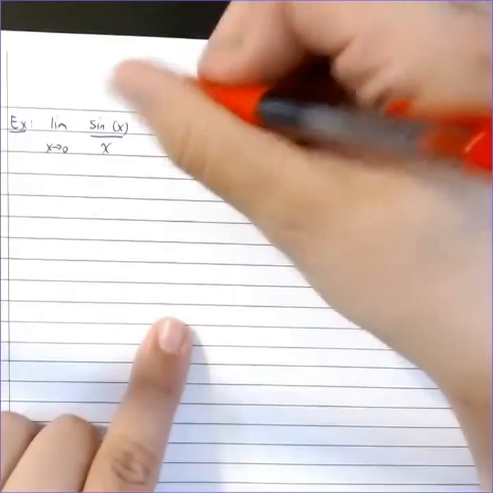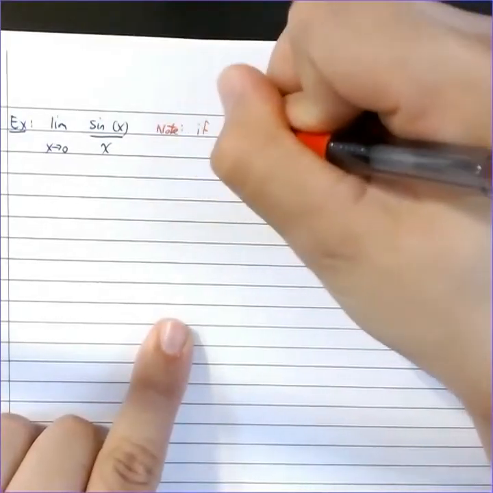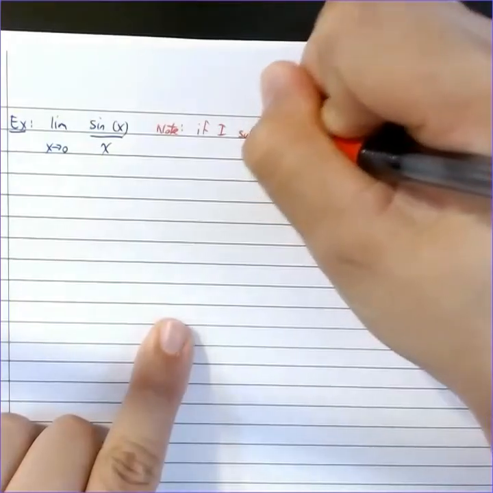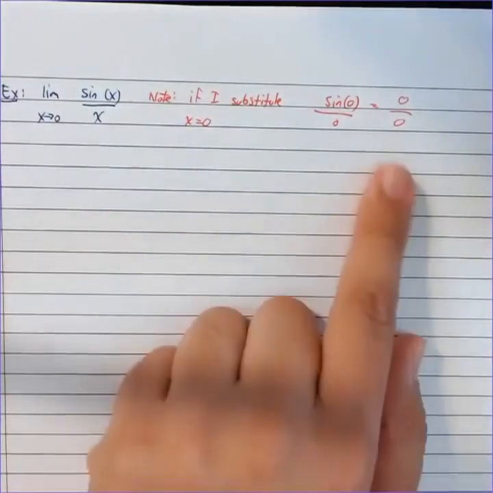That doesn't mean anything. If I substitute 0, I get sine of 0 over 0, and I know the sine of 0 is 0, so 0 over 0. Okay, so right there, that's a non-answer.